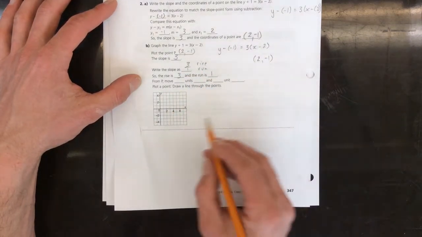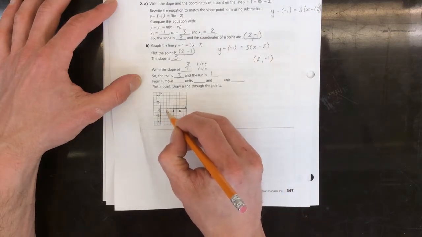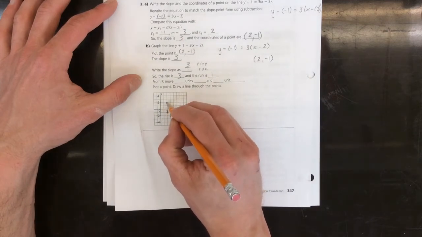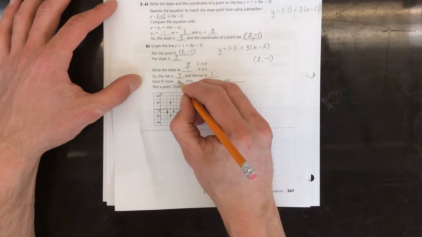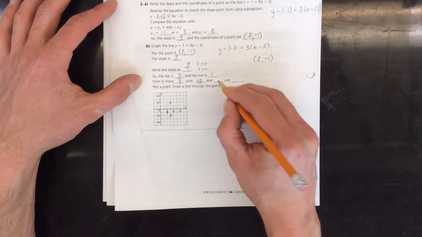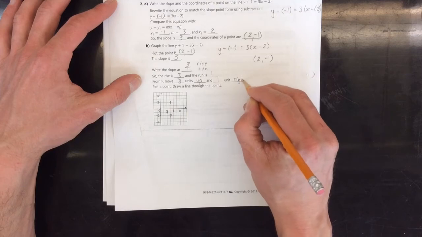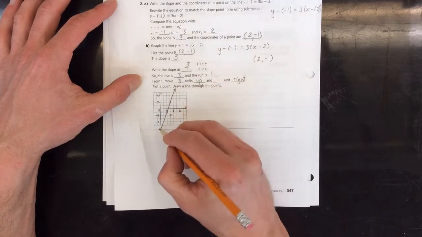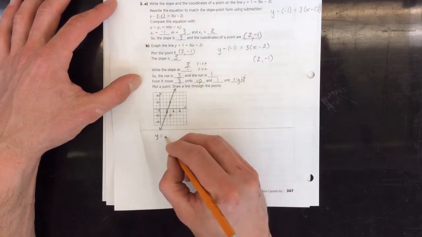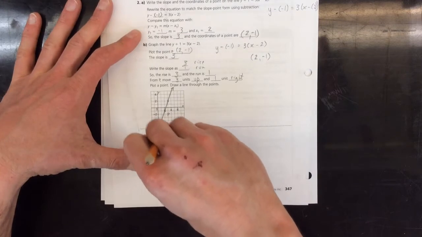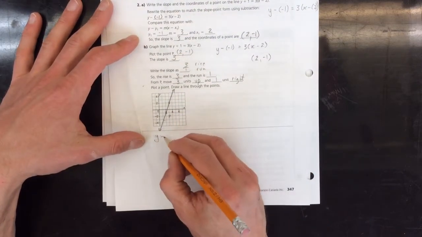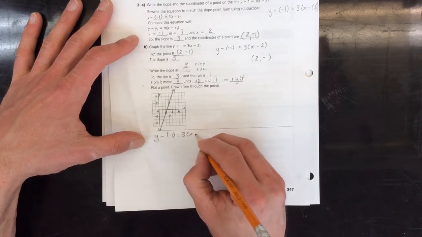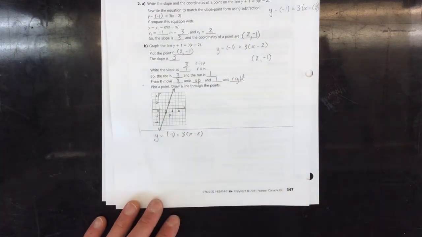So from P, first I'm going to plot P. It's 2 over, 1 down. This is P. I need to go 1, 2, 3 up and 1 over. So we'll move 3 units up and 1 unit right. Plot the point, draw a line through the points. And I still like to label it with the equation. So this is y minus negative 1 equals 3 times x minus 2. That's the equation of this line.